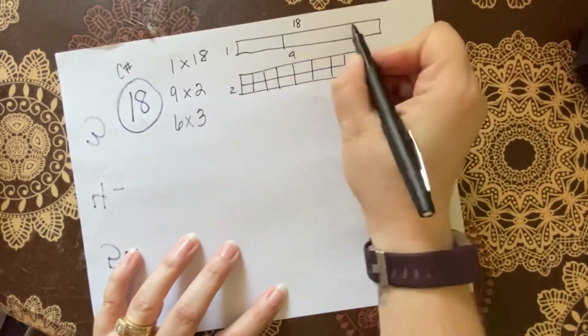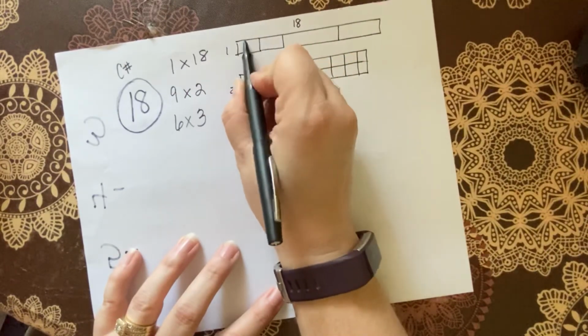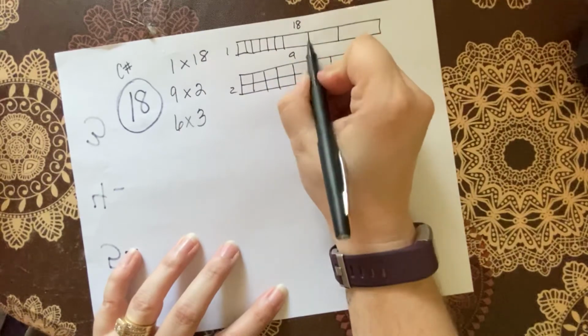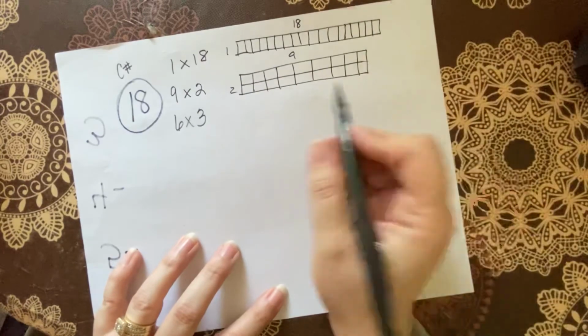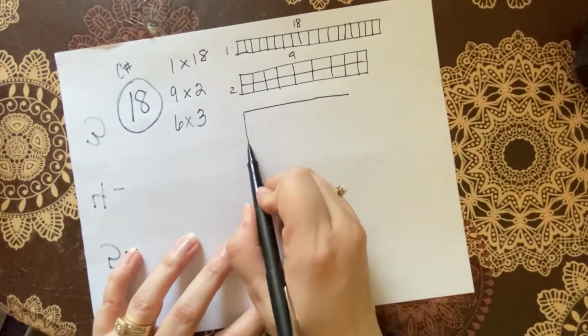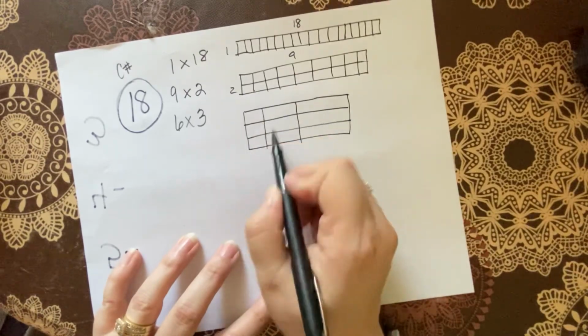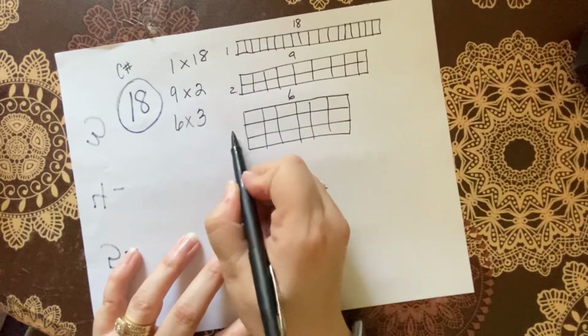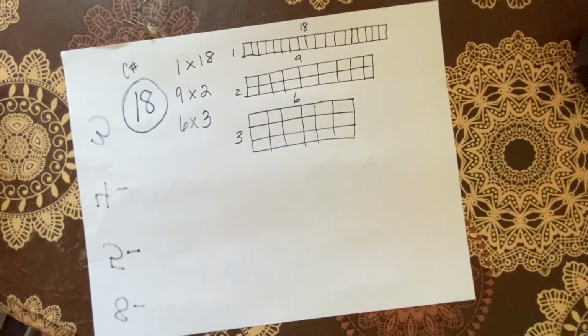Each one of those would need 6. And then I could do my 6 times 3. So you can draw arrays as well. And remember that all arrays need to be either squares or rectangles. So now you're going to go ahead and practice this with Mrs. Higby.